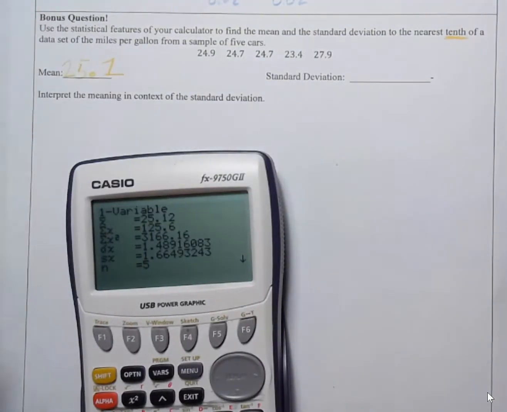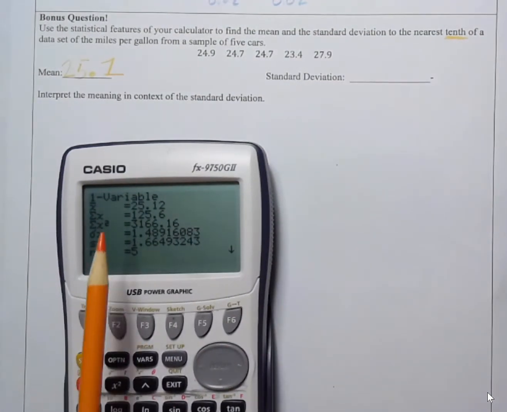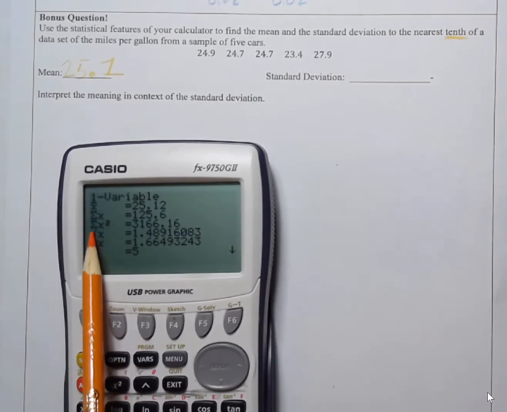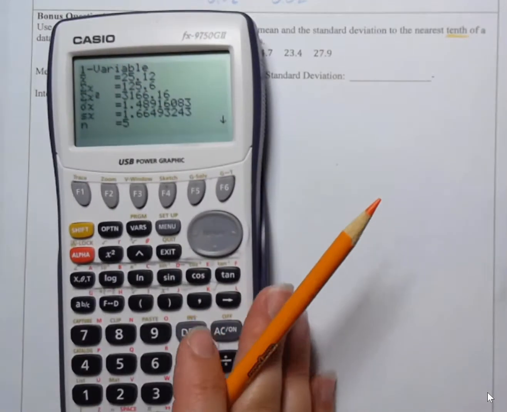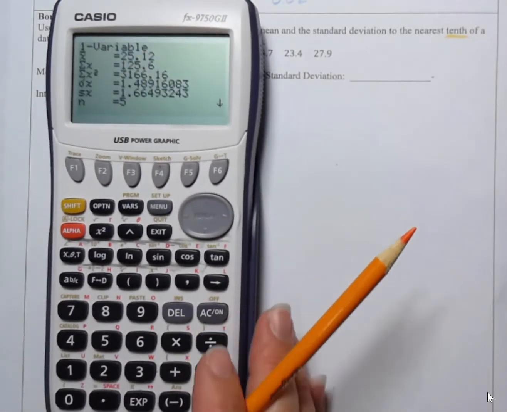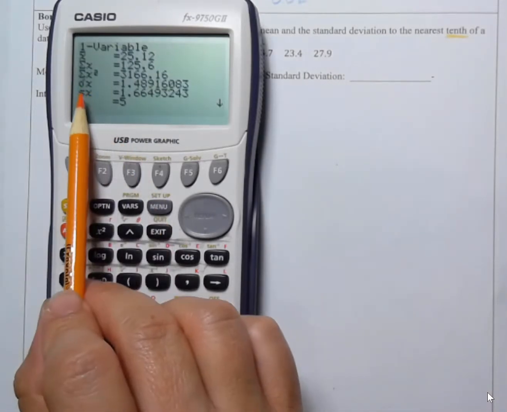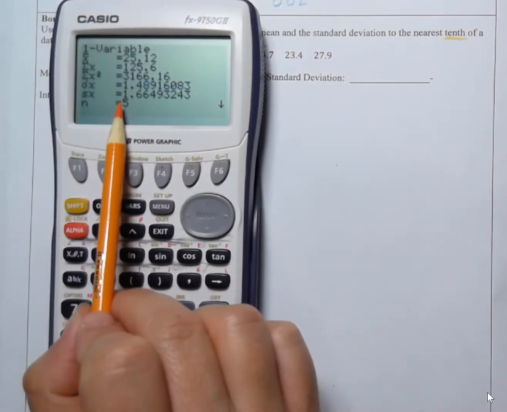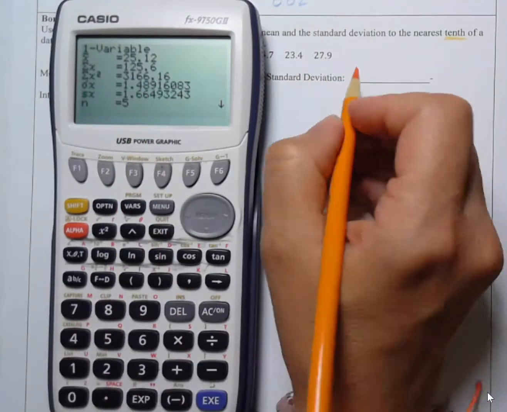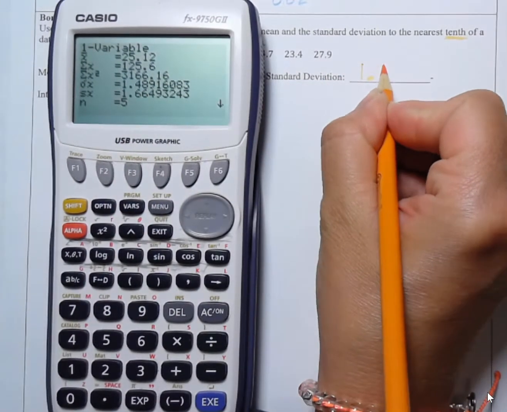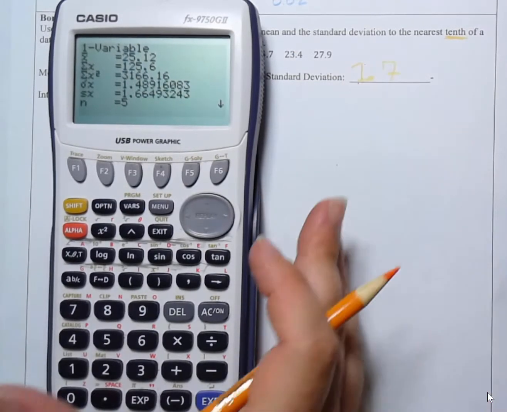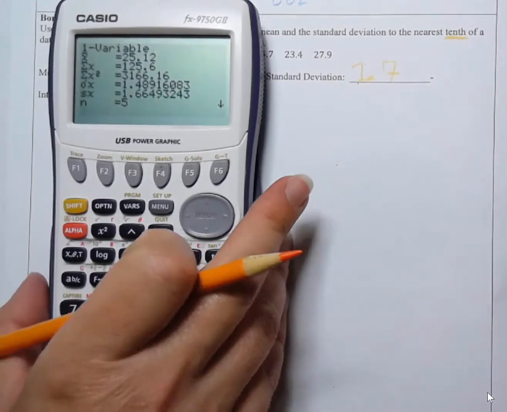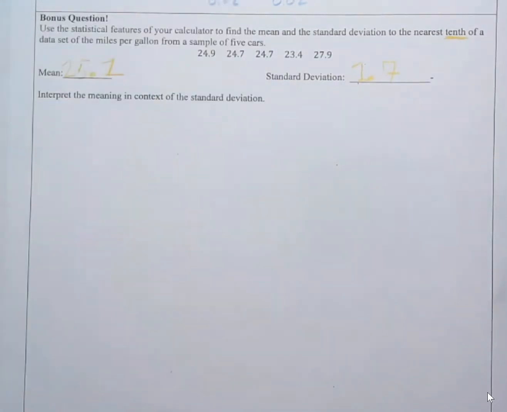Okay. Then they ask for the standard deviation. Both of these values here, the sigma x and the s x, are both standard deviations, but the one that we want to look at for the Regents exam is the sample standard deviation, so we're looking for the Sx value. So that's going to be 1.66, but we're going to round to the nearest tenth, so the 6 is going to tell the 6 to round up, so we end up with 1.7, and that's our mean and our standard deviation.